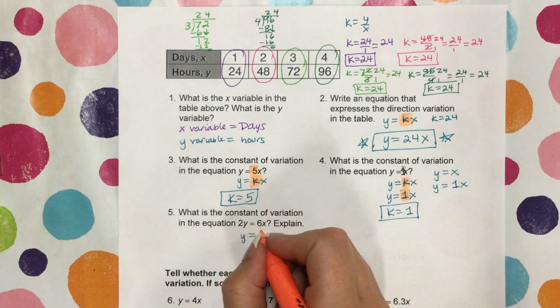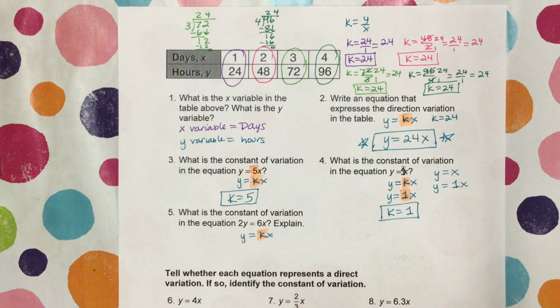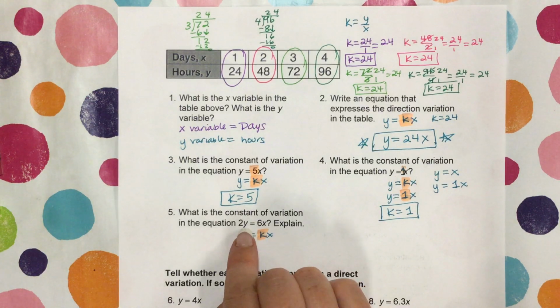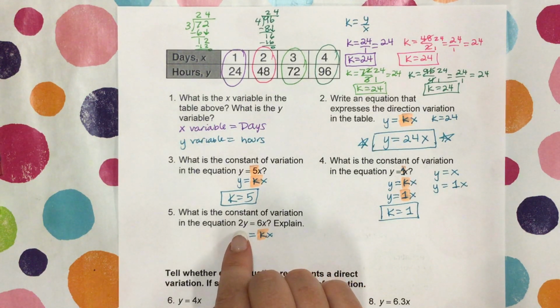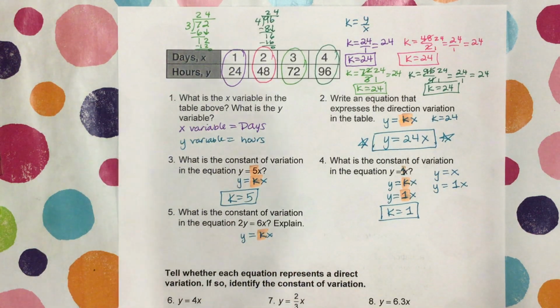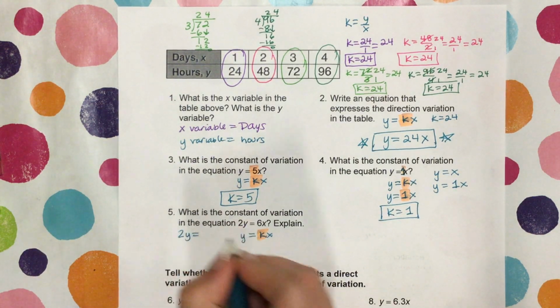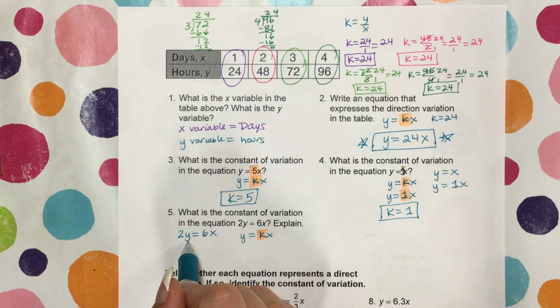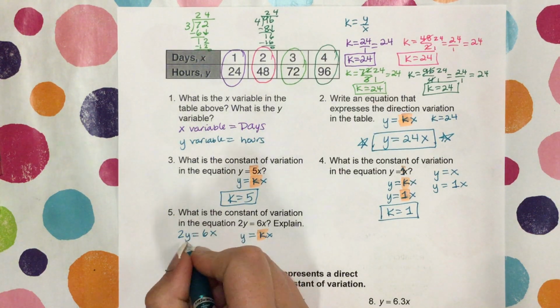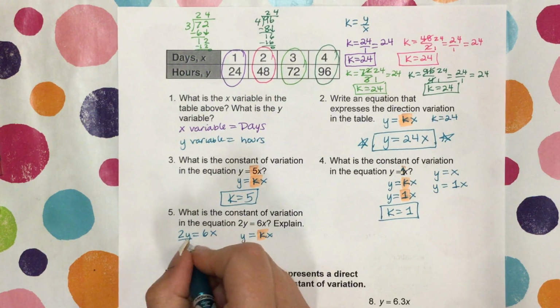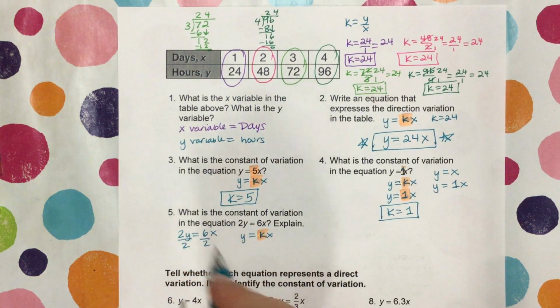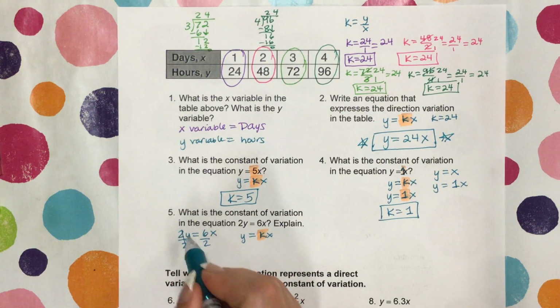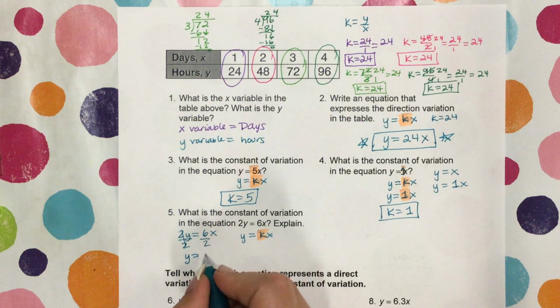So the question is, for this example, is y by itself? And the answer is no. Y is not by itself. There's a 2 right there. So what we have to do is we have to use our wonderful, magnificent algebra skills, and we have to get y by itself. Well, right now y isn't by itself. It is being multiplied by 2. So we have to do the inverse operation of multiplication, which would be division. We have to divide both sides by 2. 2 divided by 2 is 1. 1 times y is just y. 6 divided by 2 is 3x.